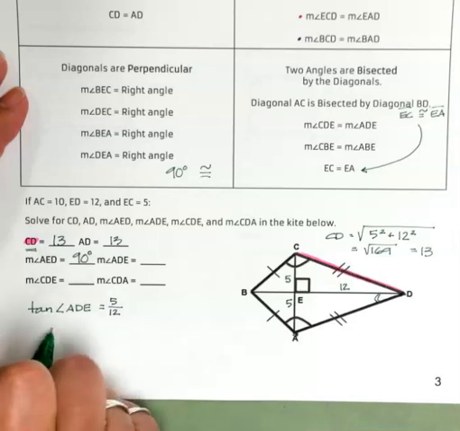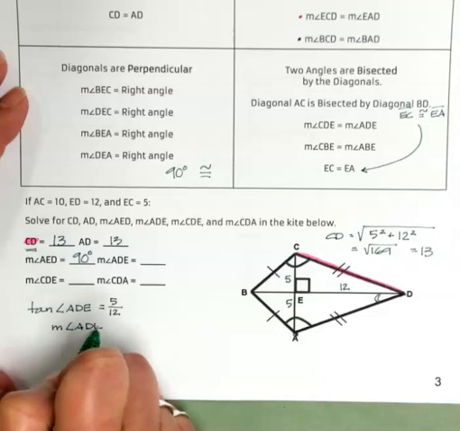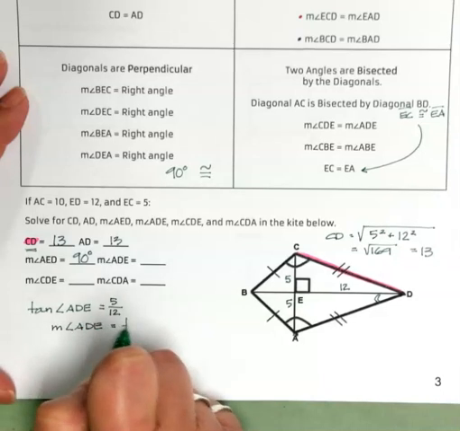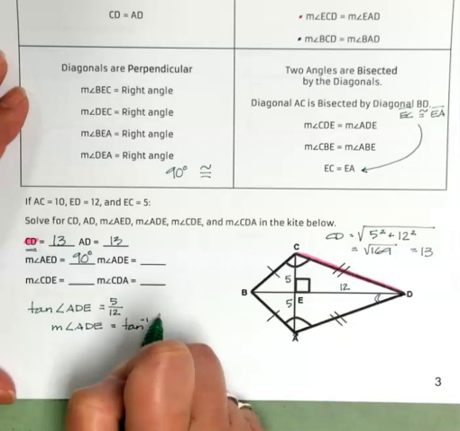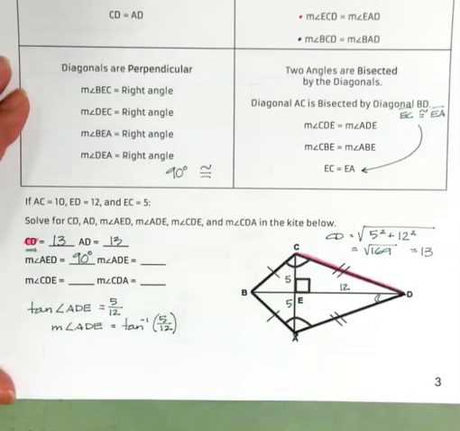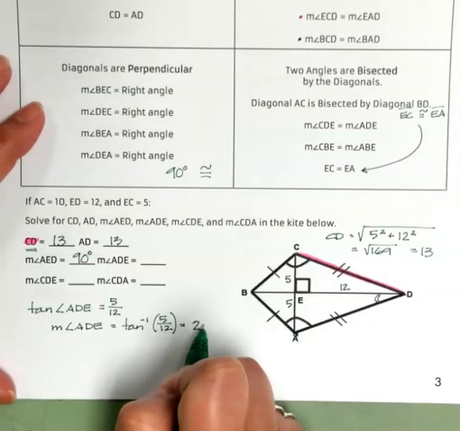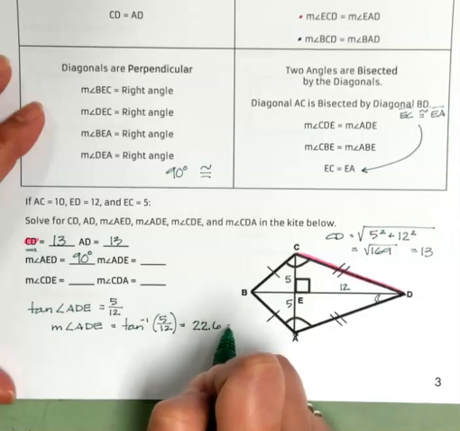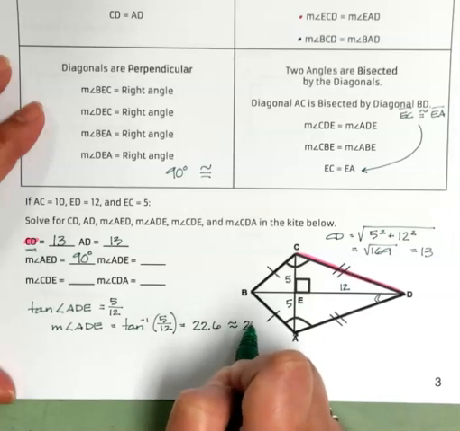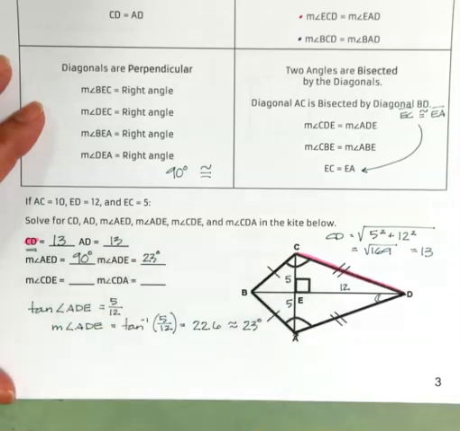So that means if we want to find the measure of angle ADE, we take the inverse tangent of 5 divided by 12. And when we plug that in the calculator, we get 22.6, which if we're rounding to the nearest degree, is 23 degrees.